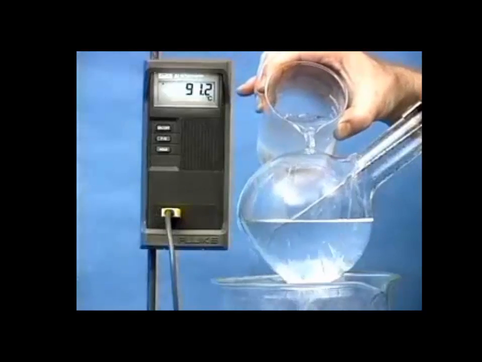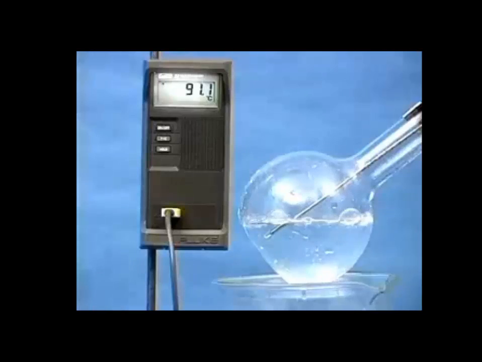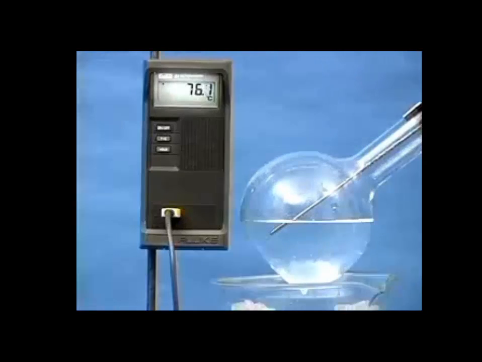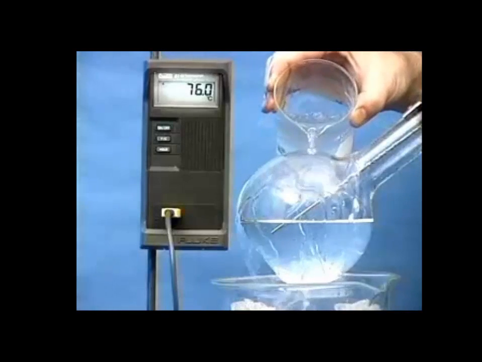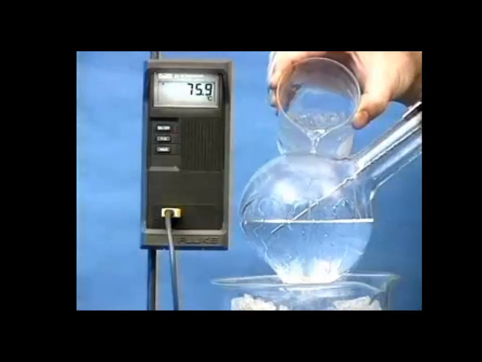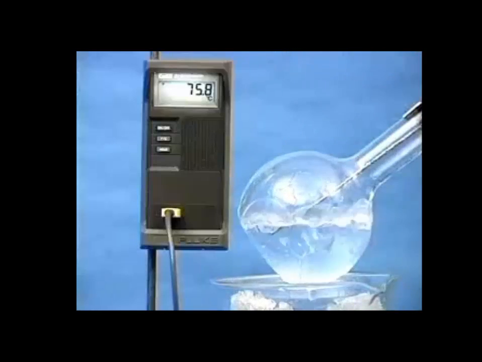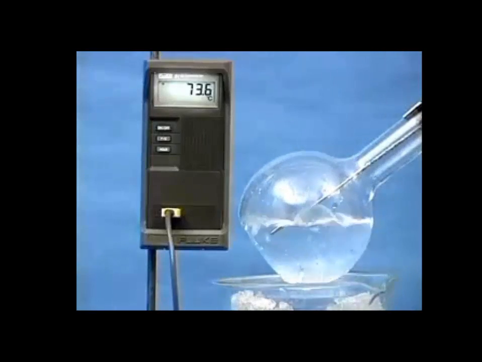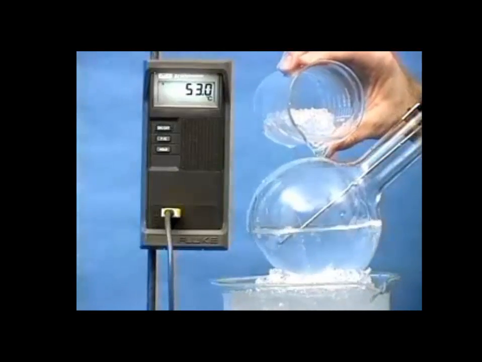When the flask is cooled, the pressure of the water vapor decreases, which decreases the boiling point of the water. Note also that the temperature of the water in the flask decreases in the process. Ice water may be poured over the flask several times as the water cools. Boiling occurs each time ice water is poured over the flask.